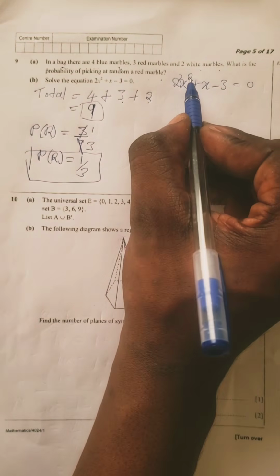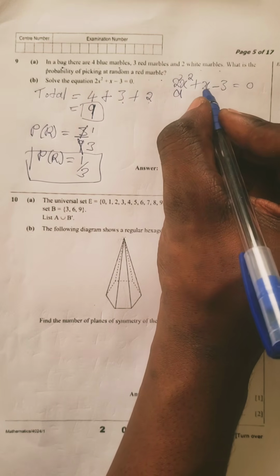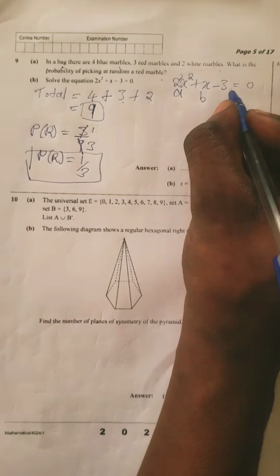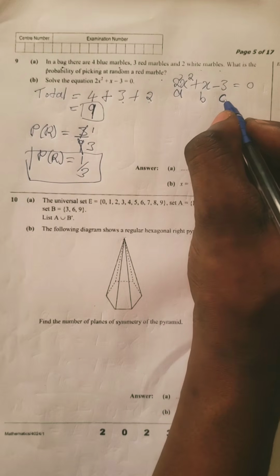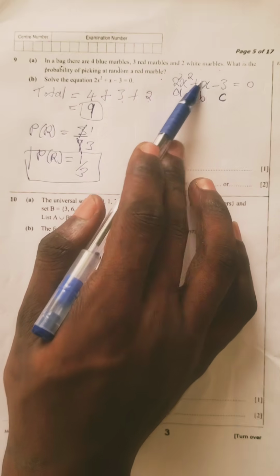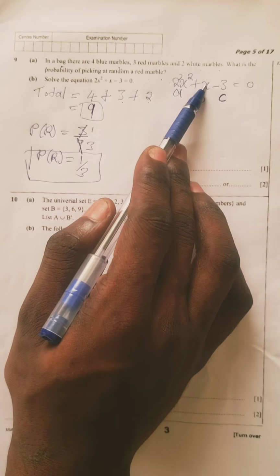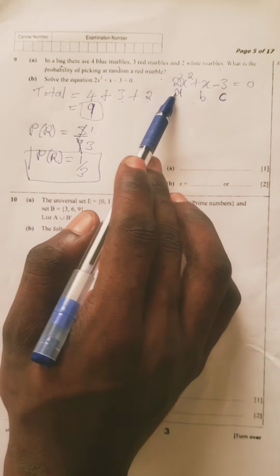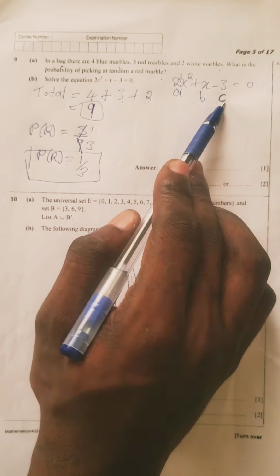So the one with the square is a. This one, just the variable with a power of 1, is b. Then this is a constant, c. A constant is a number without a variable or a letter. This is important to know, because sometimes they will put this first, and this one comes in the middle or at the end. So you need to know the one with a square, not the one which is first, is a, b is the variable, and the one without a letter is c.